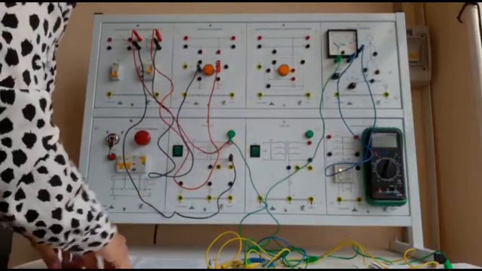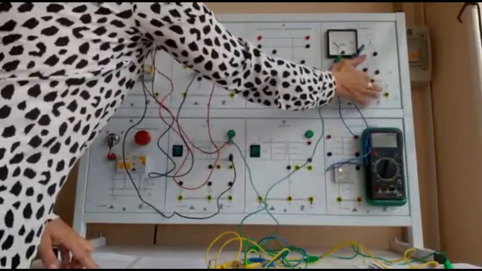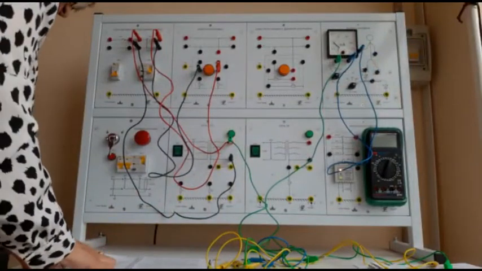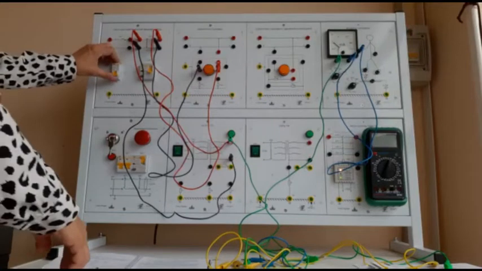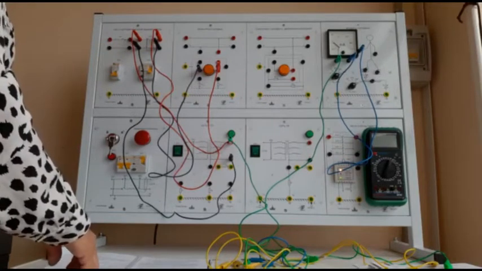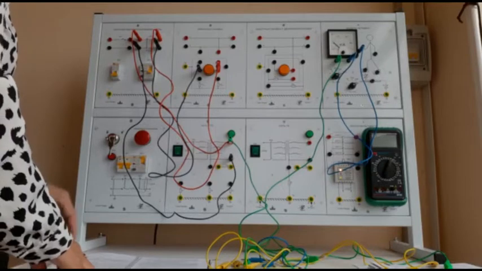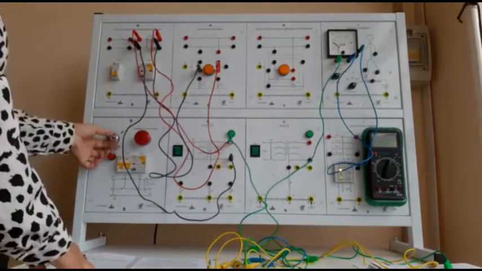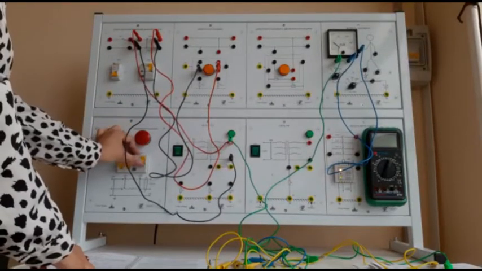Now we need to check if the circuit is working and properly connected. We turn on the RCD. RCD in Russian is УЗО, устройство защитного отключения. So now we turn on all the RCDs. RCD block, we turn on the power supply.